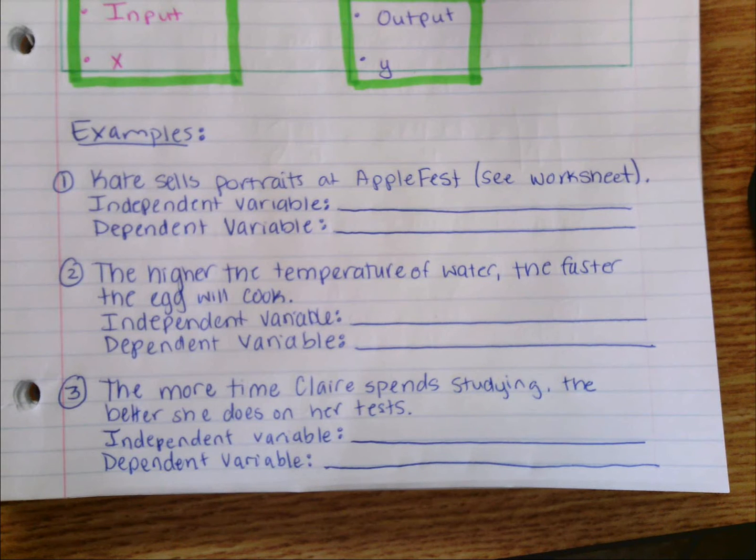Take a look at the following three examples. We're going to be figuring out which is our independent variable and which is our dependent variable. You do not need to copy down the words of the examples, but you do need to write down the independent and dependent variables. If you'd like to copy down the words of the examples, please pause the video now, copy the words down, and then resume the video.